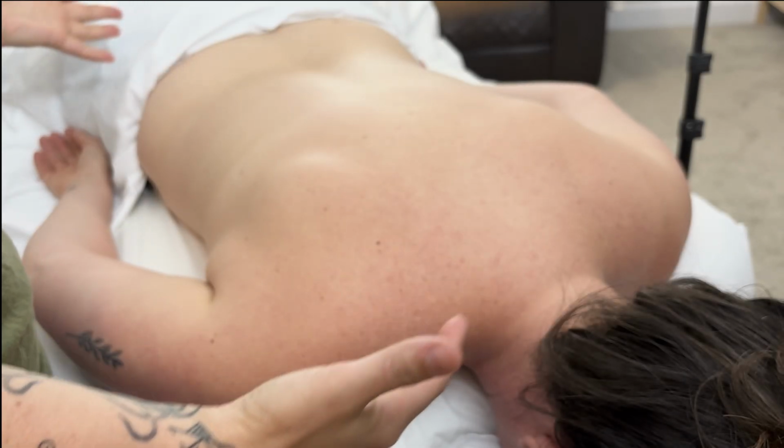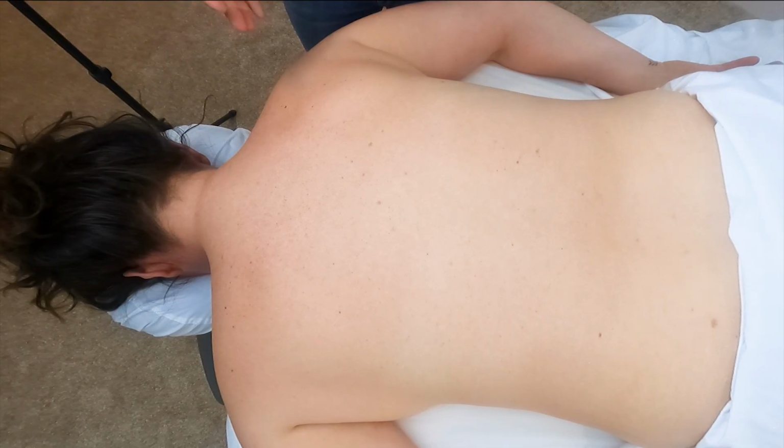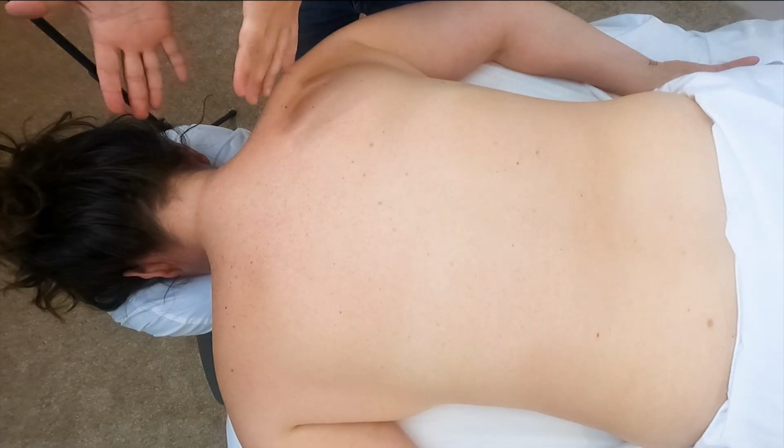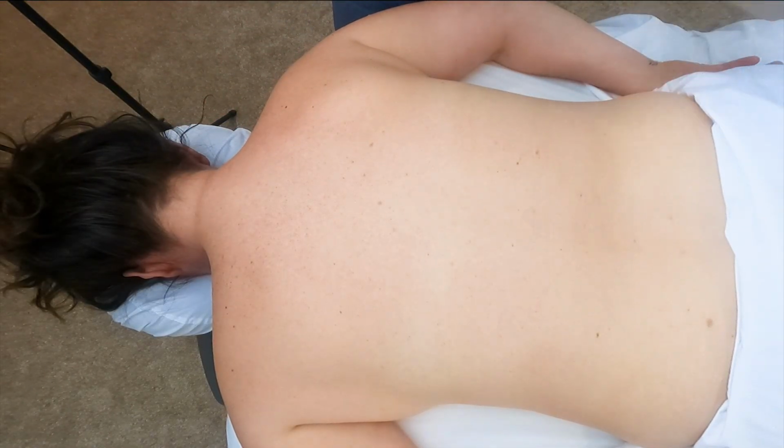I'm going to palpate the trapezius muscle, which is a very large and superficial back muscle. So I'm going to separate it into its three parts: the upper trapezius, the middle trapezius, and the lower trapezius. So we'll start with the upper traps.